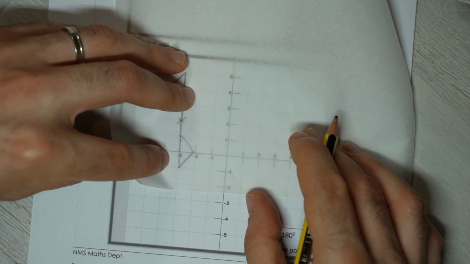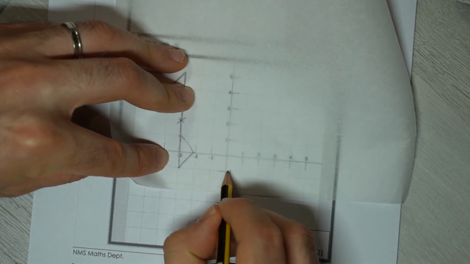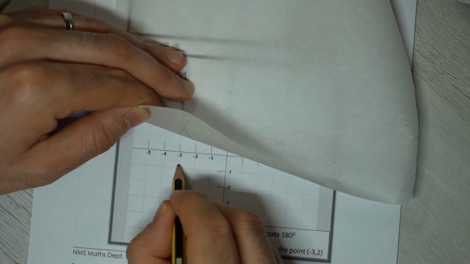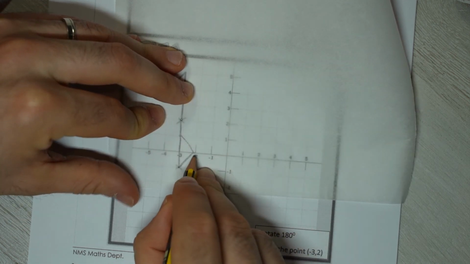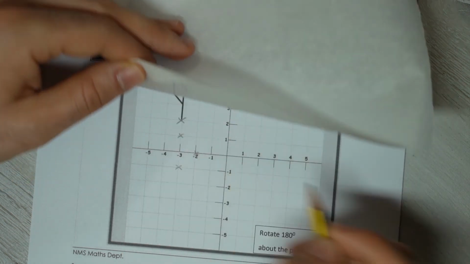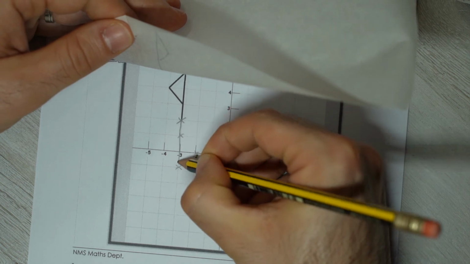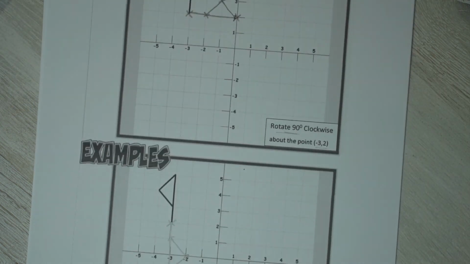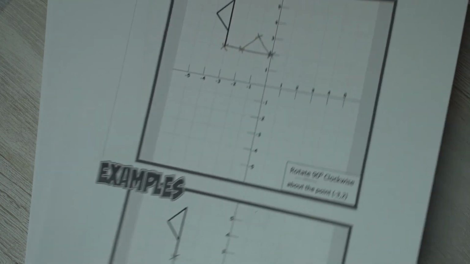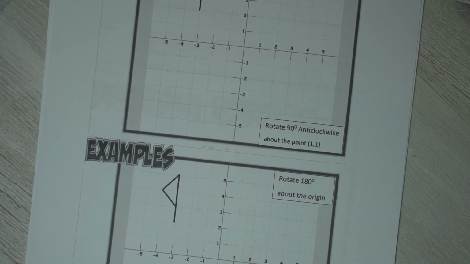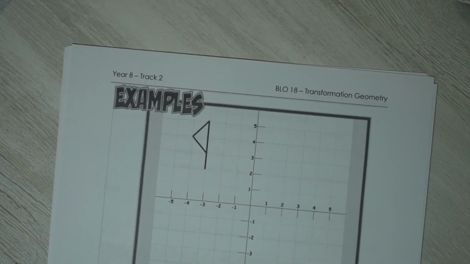So I know that this point is over here where it is -3, -1, on where x is -2 over here and over here, and then just join the points. Okay, so it's very easy when you use a tracing paper.